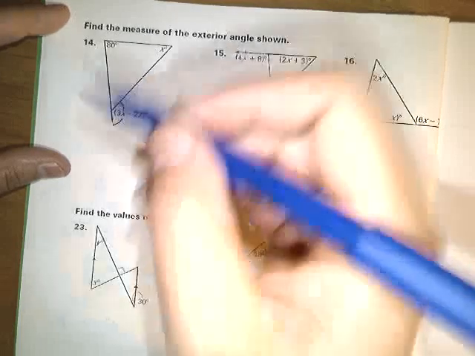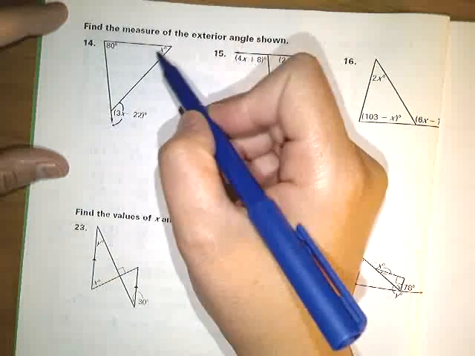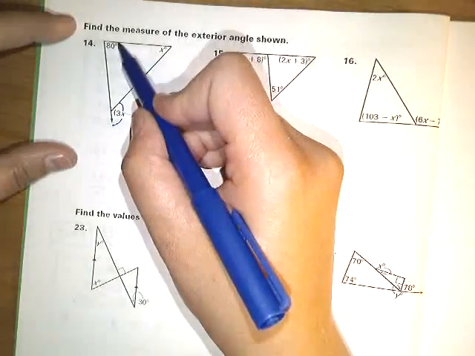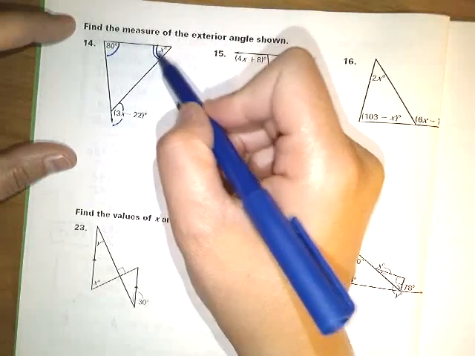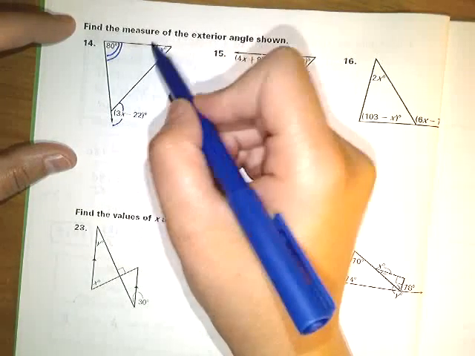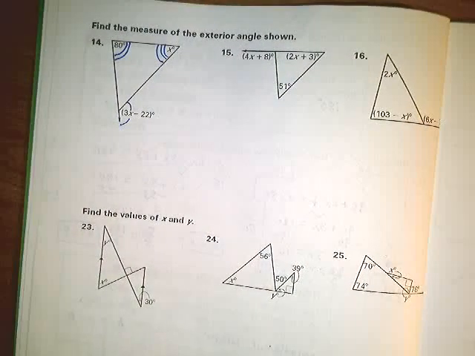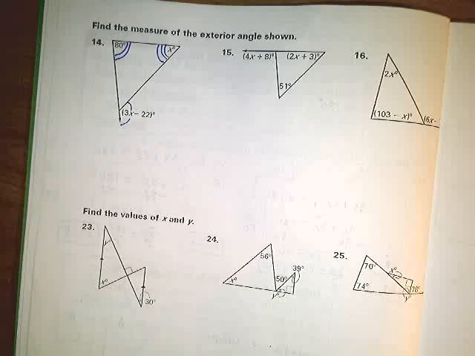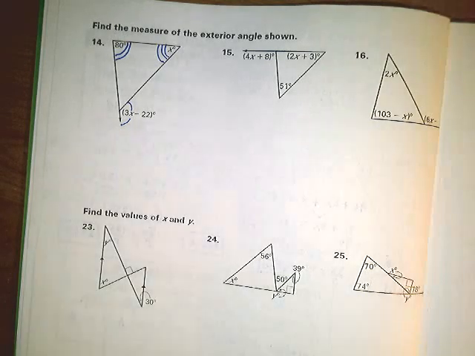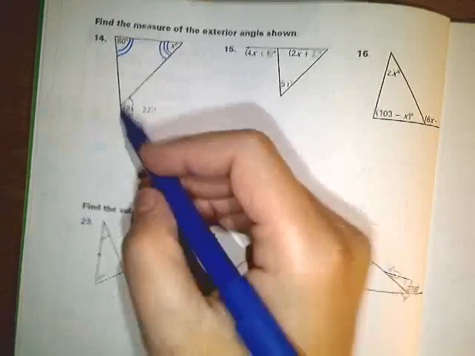And here are the two interior angles that are farthest away, 80 degrees and x degrees. Okay, so we can use our exterior angle theorem to find the value of x, and then they want us to find the measure of the exterior angle, which is this one.